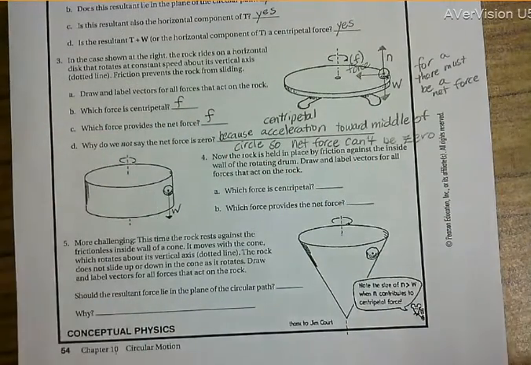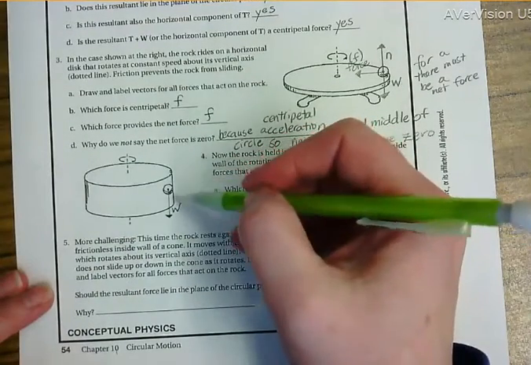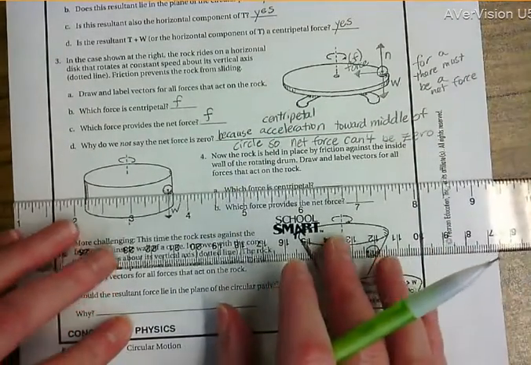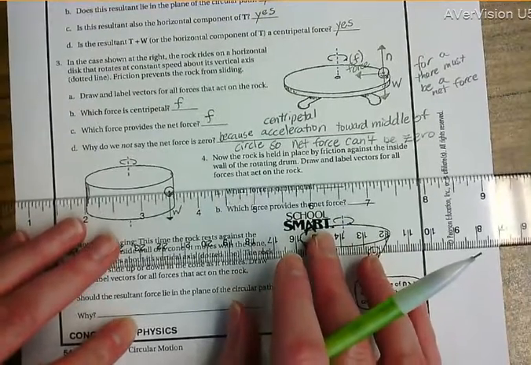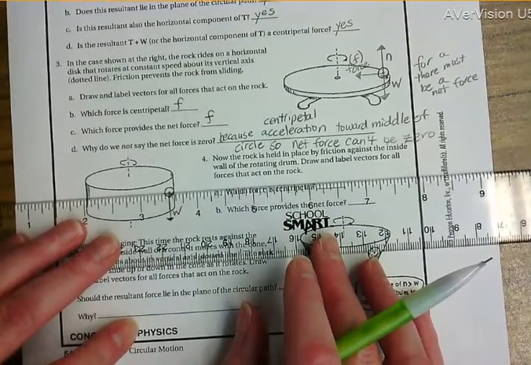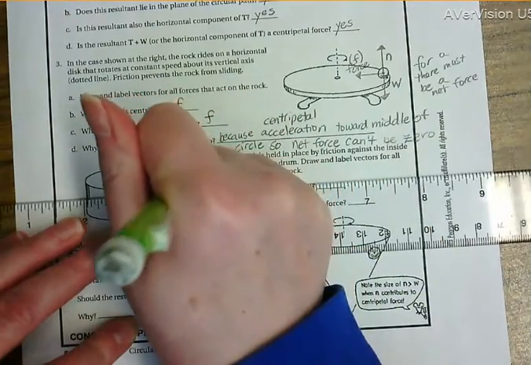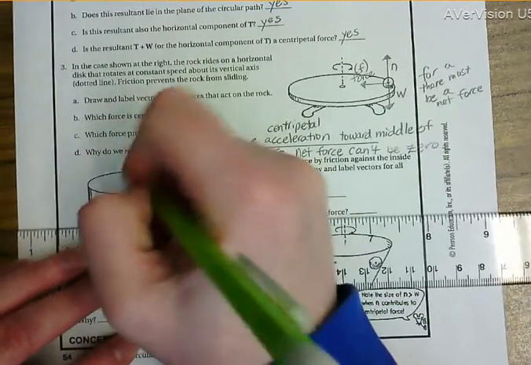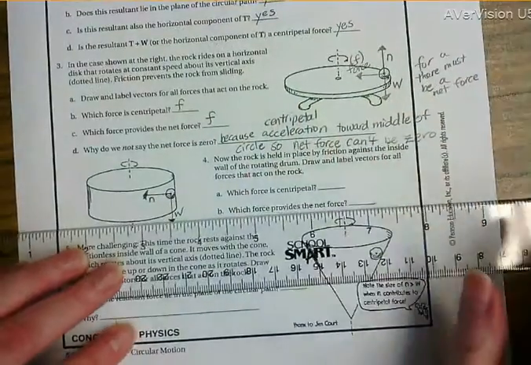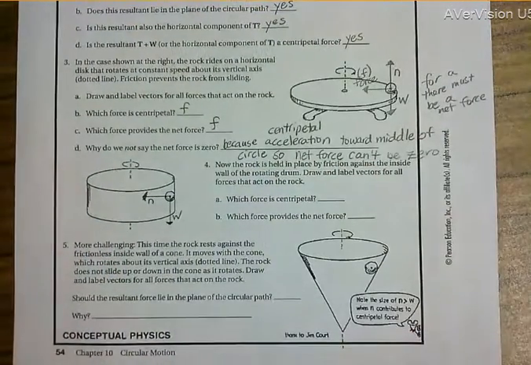Now, there's a support force this time from the edge of this drum, but our support forces always act at a 90-degree angle to our surface. So our support force would be acting this way. Again, that's our N, our support force.